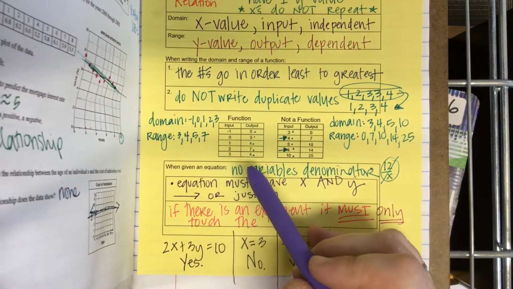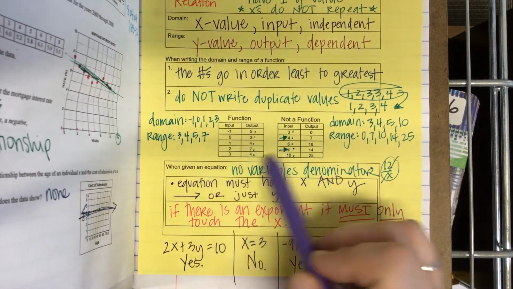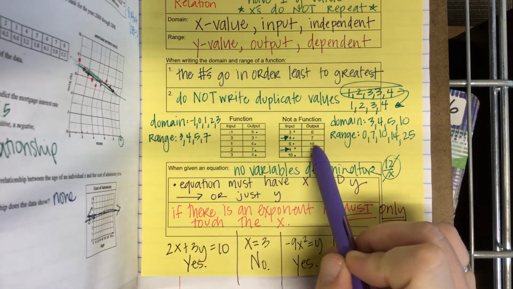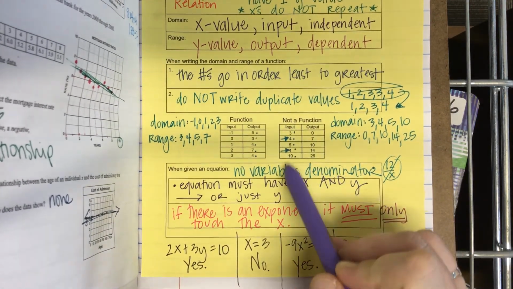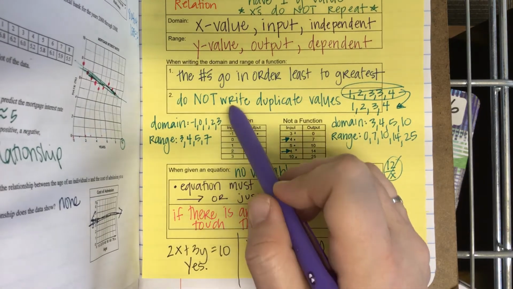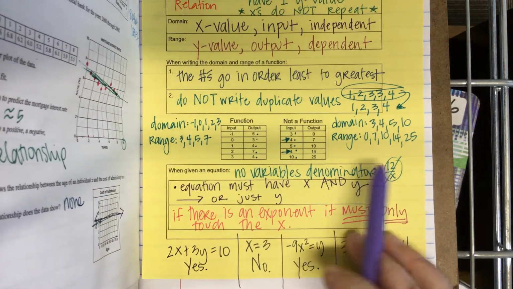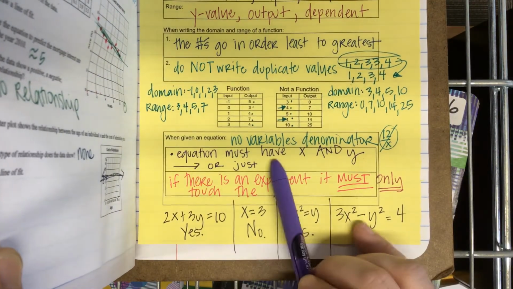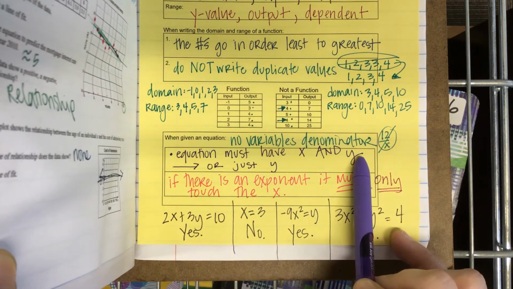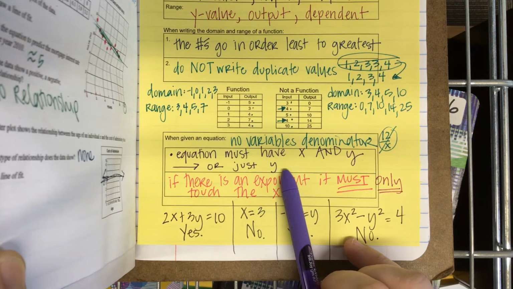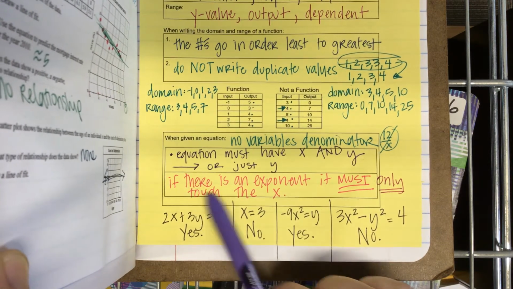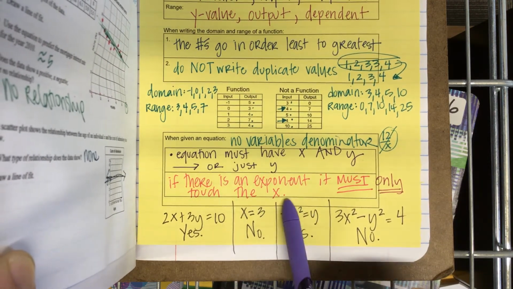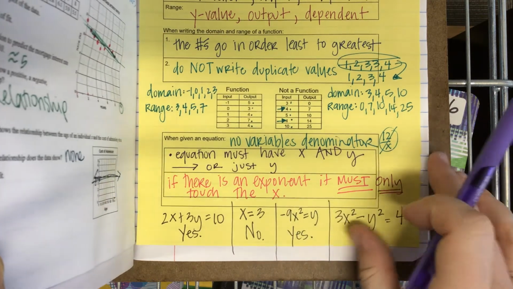And then we went through this whole thing of identifying, is it yes a function or no not a function? That's when we look at that domain, the x value, and we see does it repeat. We also talked about how the equation must have an x and a y, or just a y. Exponents must only touch the x for it to be a function.